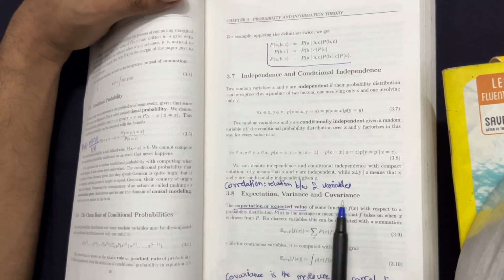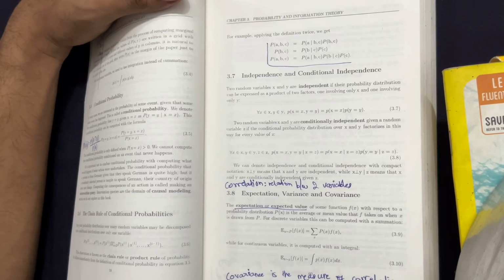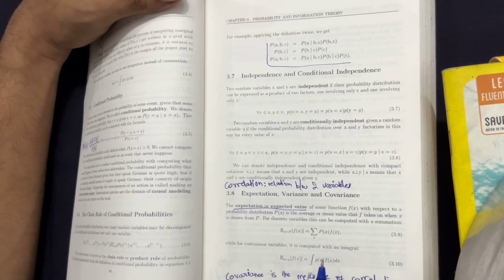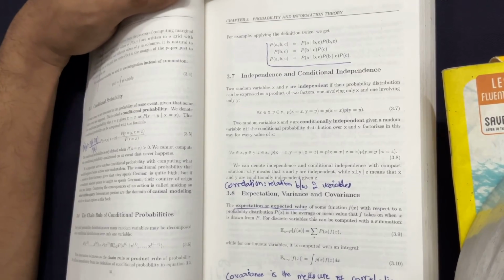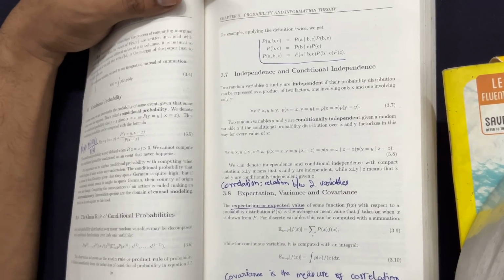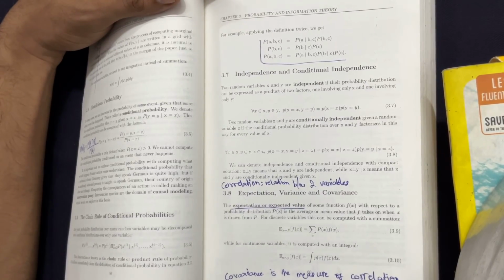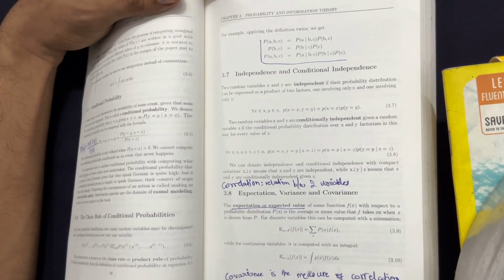Just because this concept has been brought up. So covariance is the measure of correlation. Correlation is just the relation between two quantities, and covariance is how correlation has changed. So covariance is the degree by which variables change in relation to each other. Okay, so correlation is just a relation, and covariance is the degree by which this relation has changed.